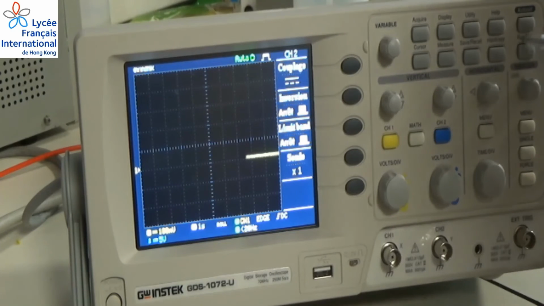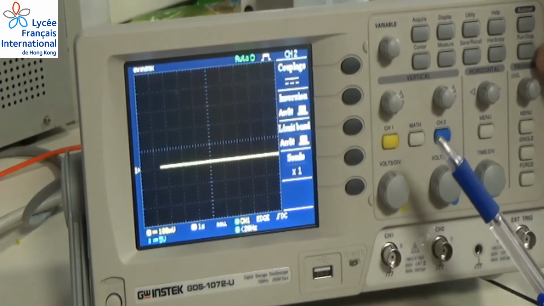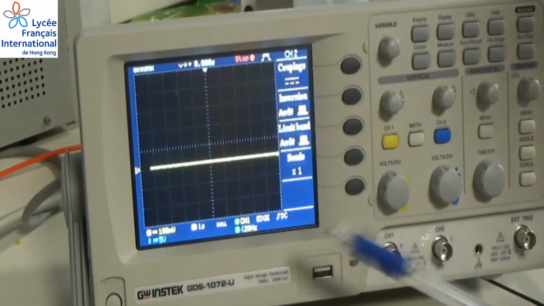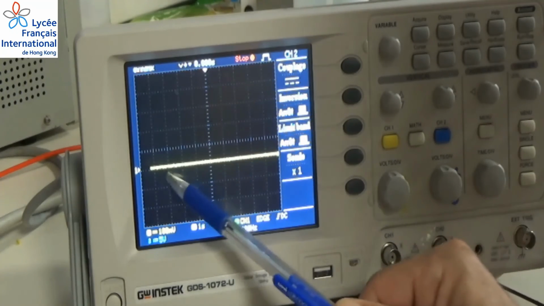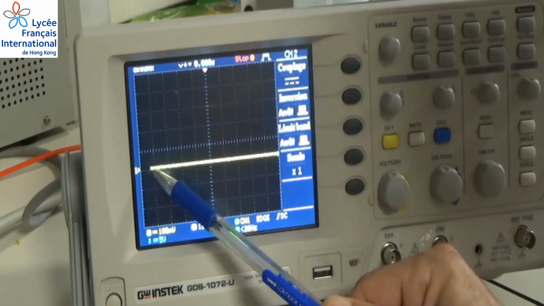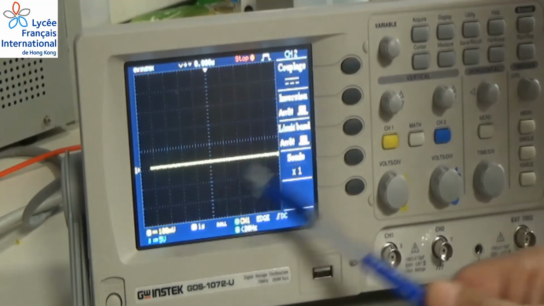And now the last button I want to explain to you is this button to run and stop. If we press it, as you see on the screen, it is written in red stop, and it stops the signal. It's like we take a photo of the signal on the display.